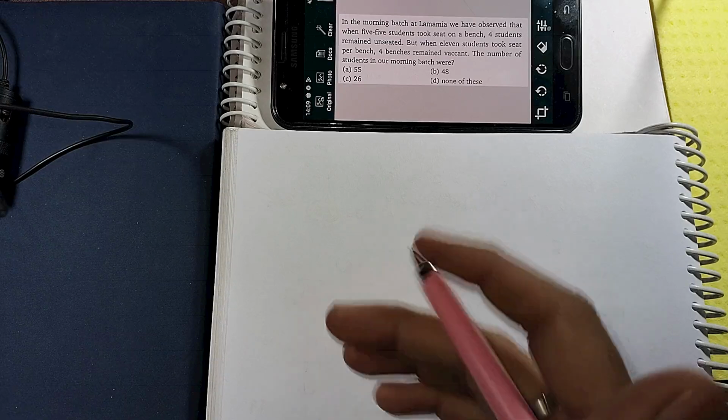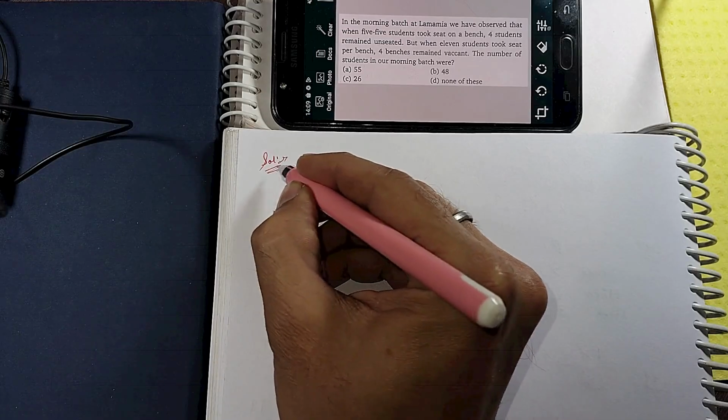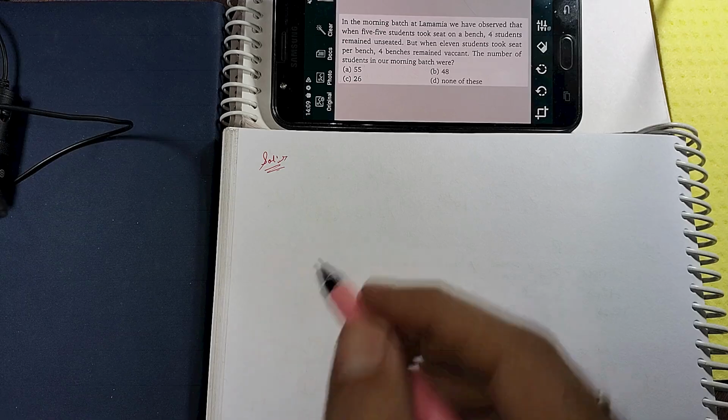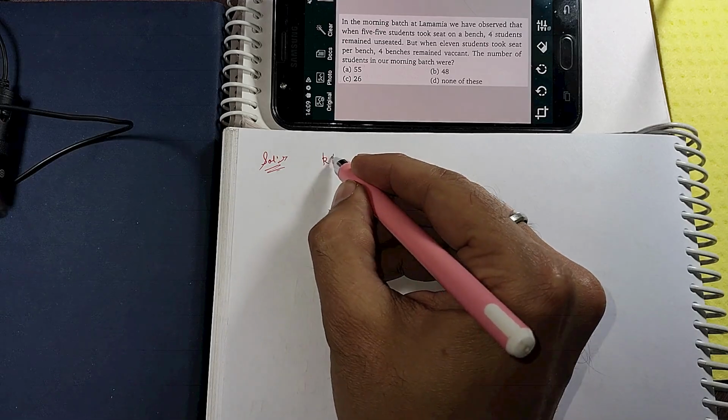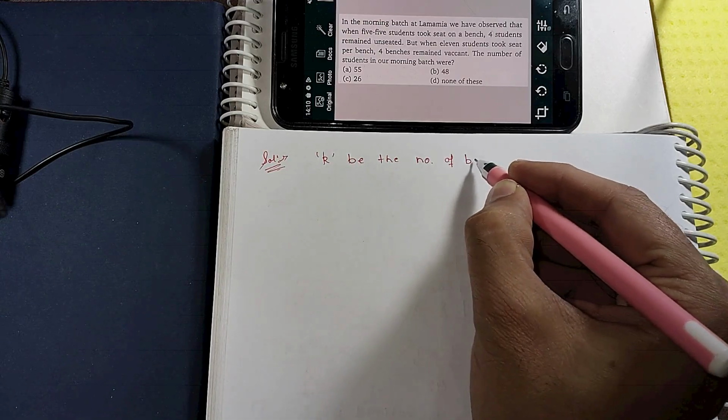Hello students. Today's first question is: in the morning batch at Lamamia, we have observed that when 5 students took seat on a bench, 4 students remain unseated. But when 11 students took seat per bench, 4 benches remain vacant. The number of students in our morning batch were... So let us suppose K be the number of benches, right?